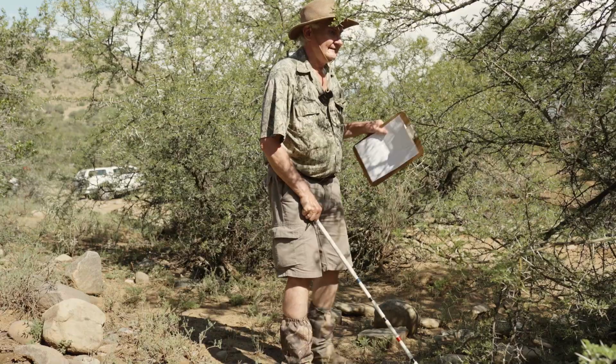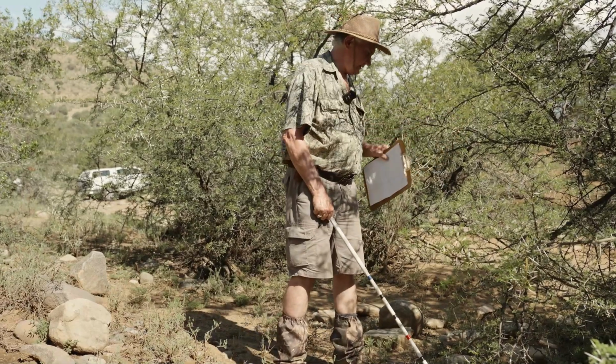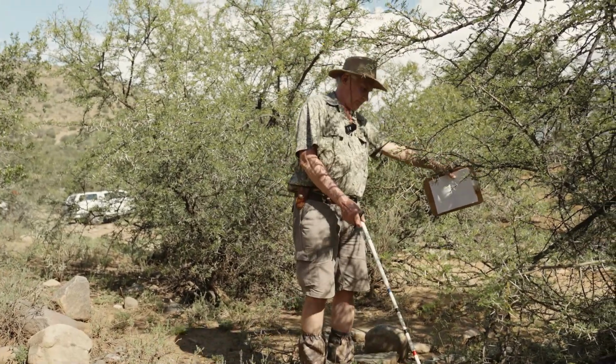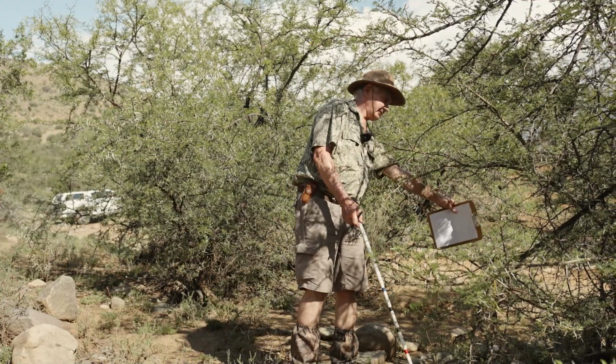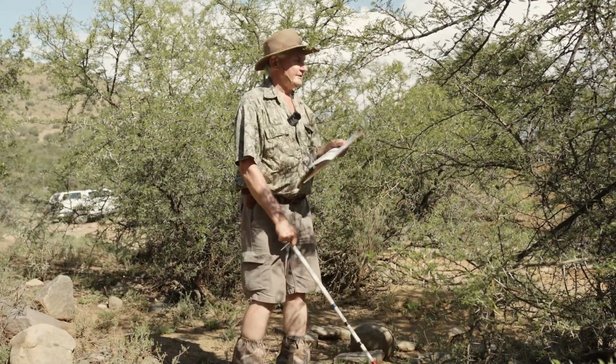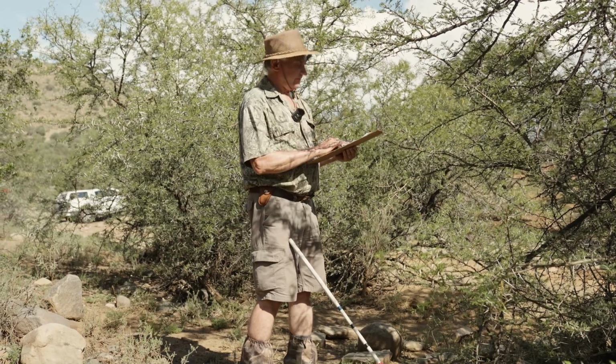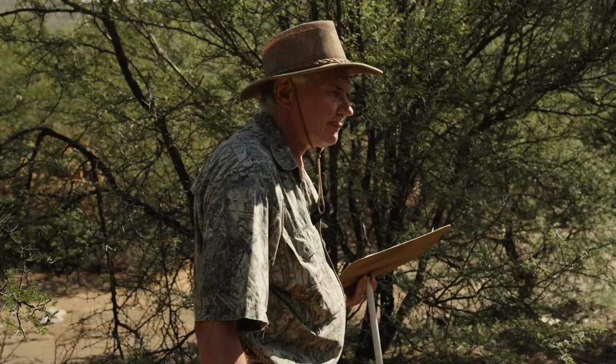Right, again this tree is falling on right. I'm just going to touch the stem. I'll put it in. It's on the border. I'll put it in. It's Shelia.